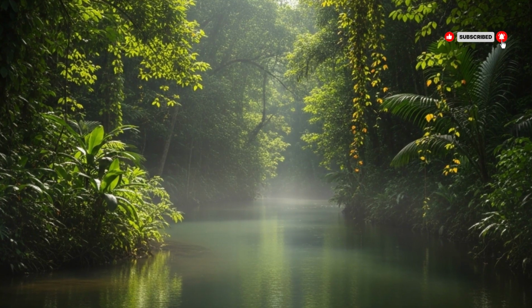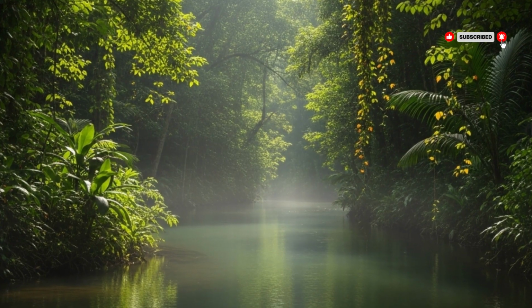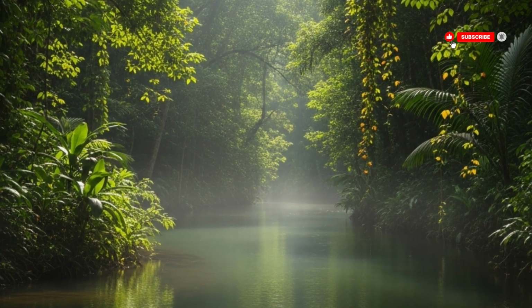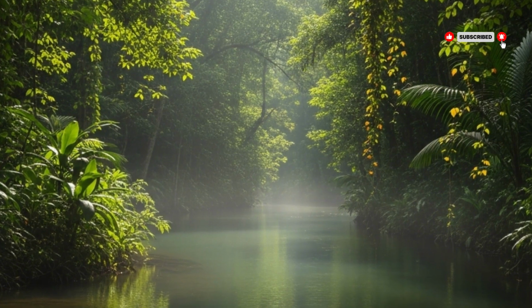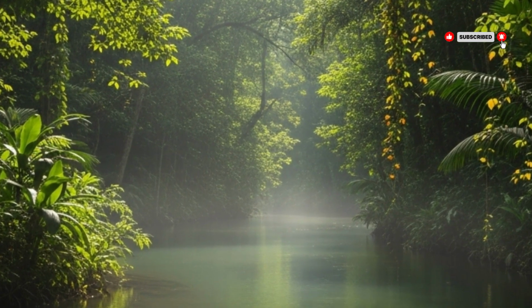11 days in dense jungle left no visible trace on the landscape. The canopy closed over debris. The river continued to flow. What remained was a record of sustained movement through an environment that did not alter for her survival, but did not prevent it either.